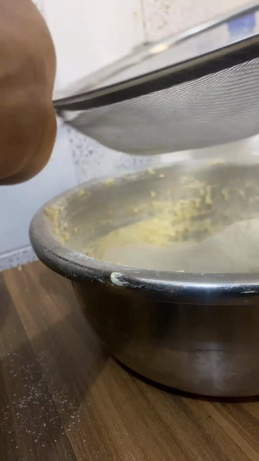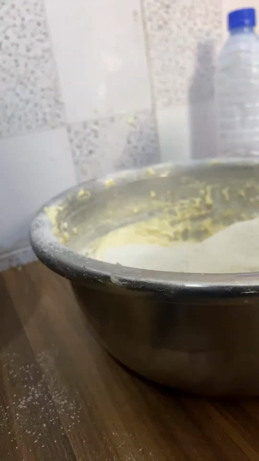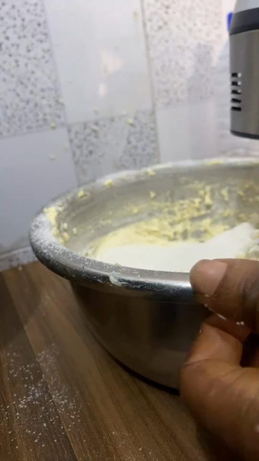And here is mine. This is the reason why you have to sieve, so any unwanted properties will be taken out. So let's fold in.